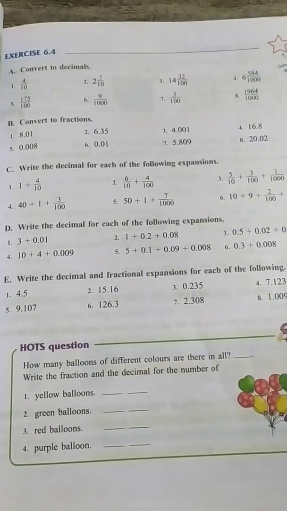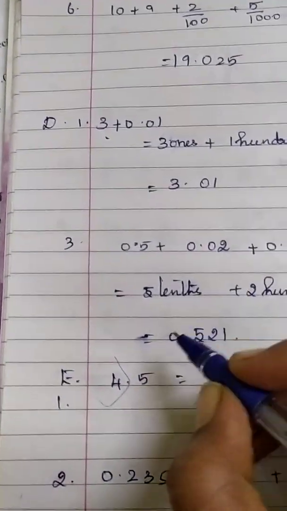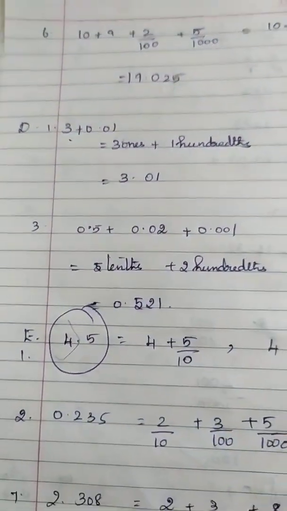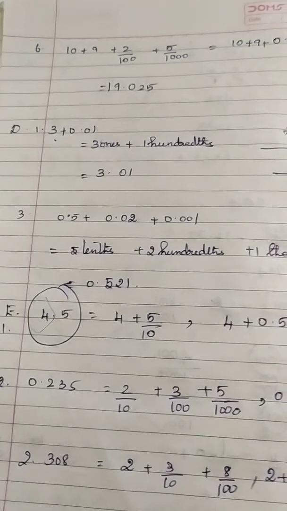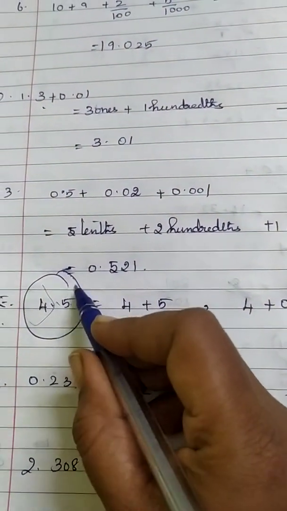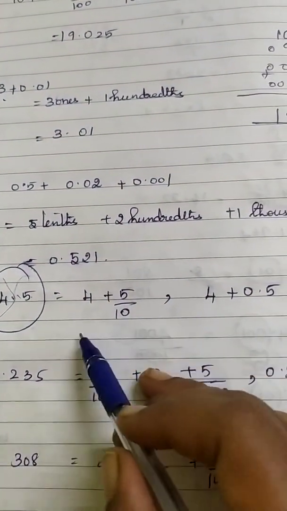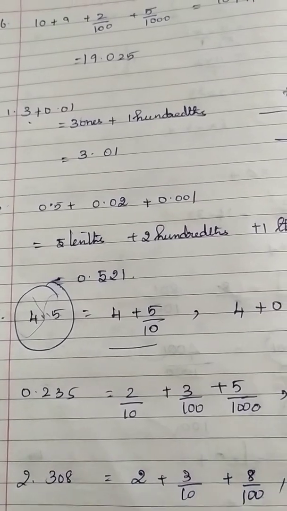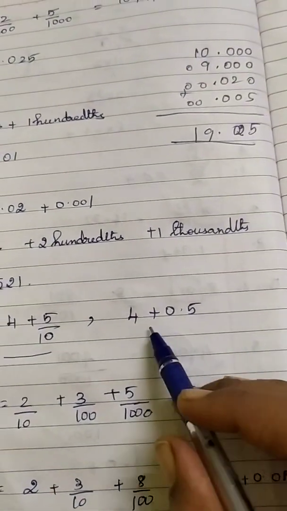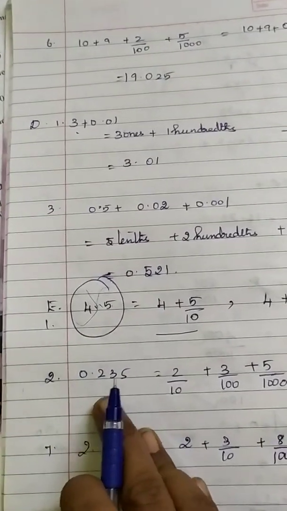The problem number E, write the decimal and fractional expansion of the given number. For 4.5, we are going to write both fraction as well as decimal. 4 plus, after decimal point only 1 digit. So it is divided by 10. 5 by 10. It's one format, writing in fraction. Another method is writing in the decimal point. 4 plus 0.5.